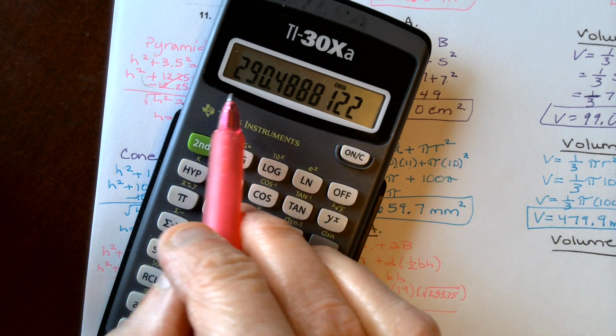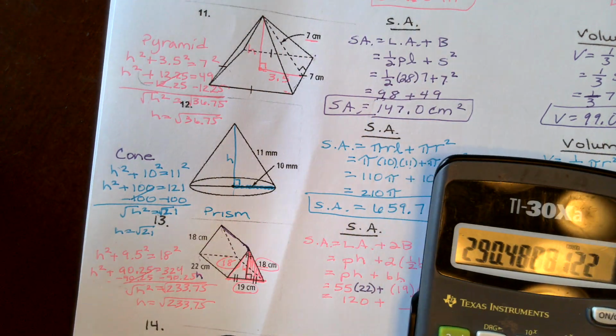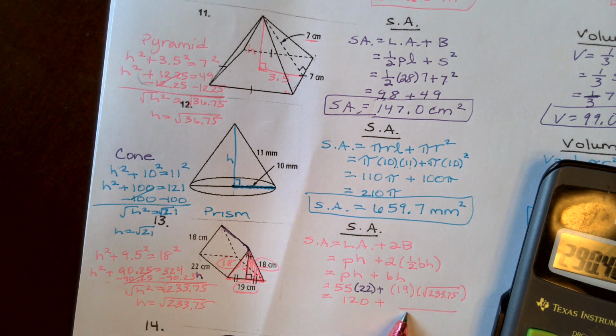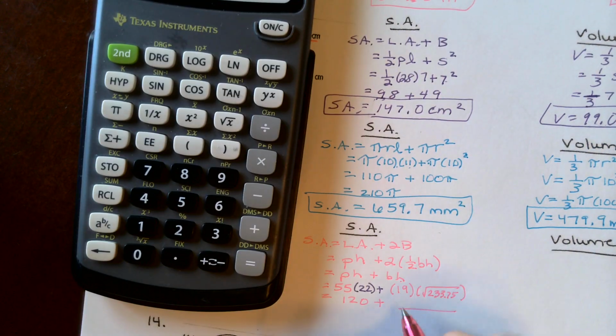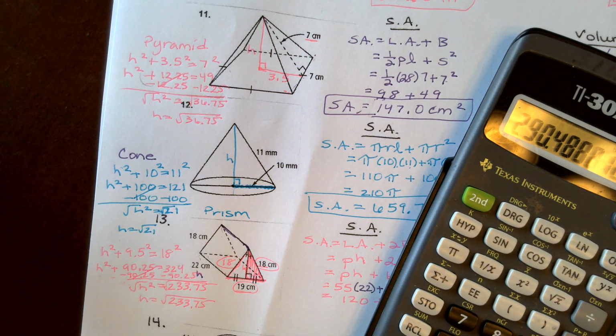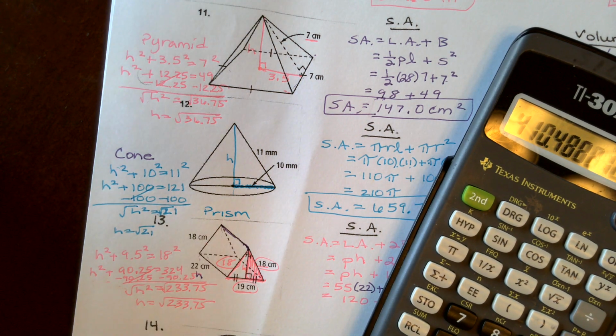And it's about 290 whatever. I'm not going to clear it out though, because that's this. And I still need to add the 1210. I can put about 290 in here if that helps you. Plus 120, and it comes out to 410.